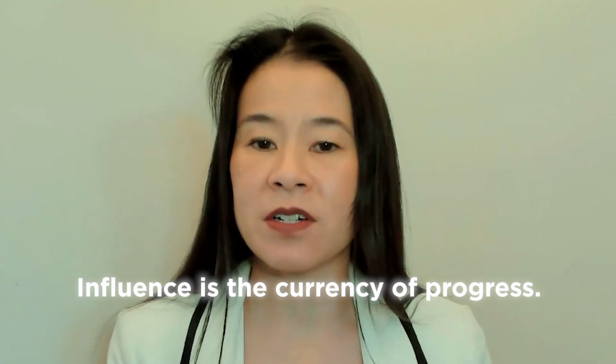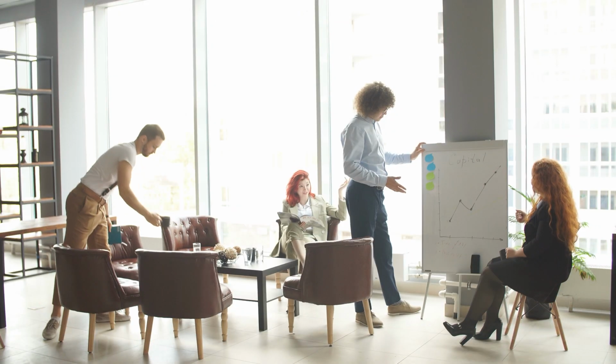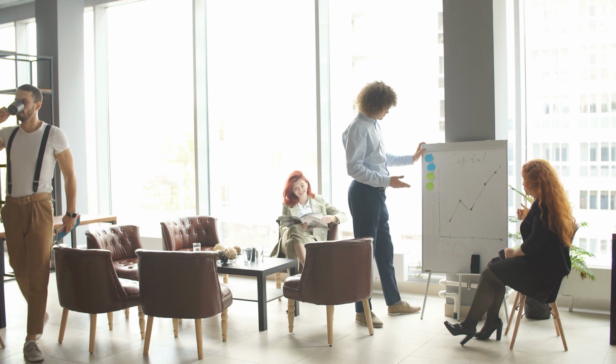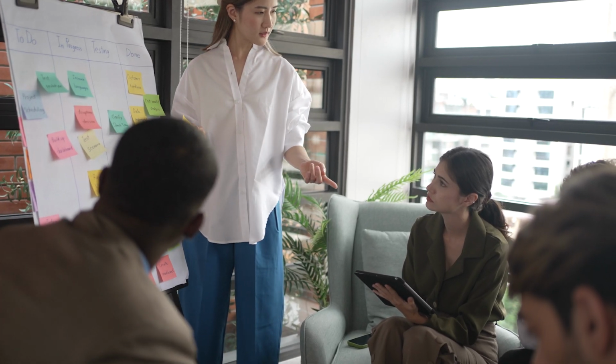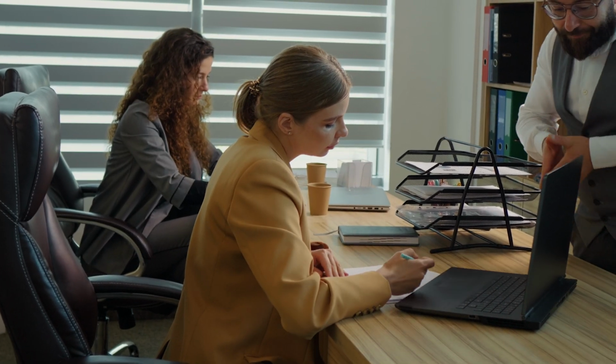Let's start with why this matters. In Fortune 500 companies, influence is the currency of progress. Without it, even the best ideas die on the vine. Think about it. How many times have you seen a project with potential get stuck because people just couldn't agree on the direction? Or because decision makers weren't fully bought in? Influence bridges that gap. It's what allows you to drive diverse teams, drive decisions, and execute successfully even when you're not the one calling the shots.